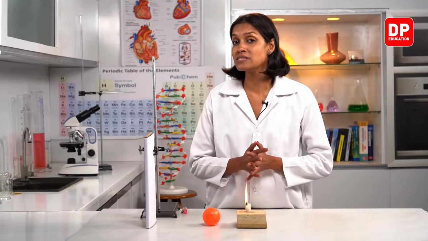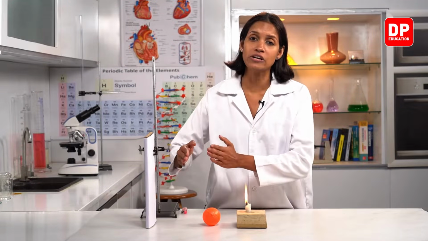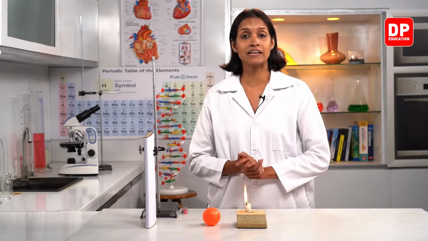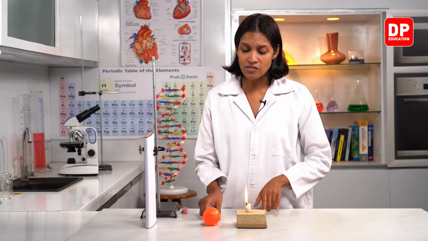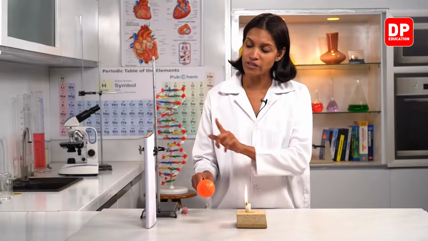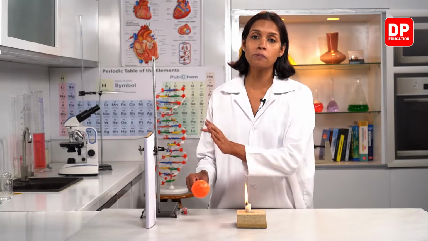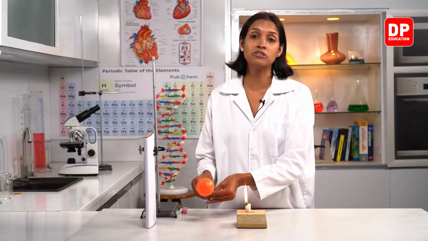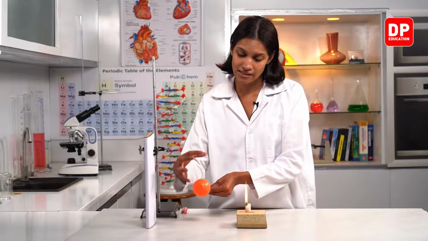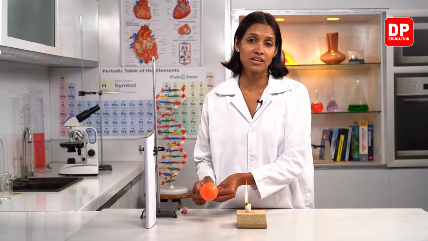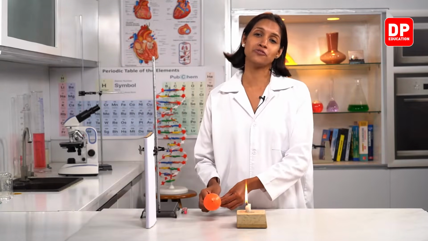Shadow, another name is umbra. A clear umbra or clear shadow was formed on the white color screen. That is because when we hold the ball in between the screen and the candle, this candle light does not pass through this ball, and therefore the light is blocked by this opaque material or this object, and thereby the shadow is formed.